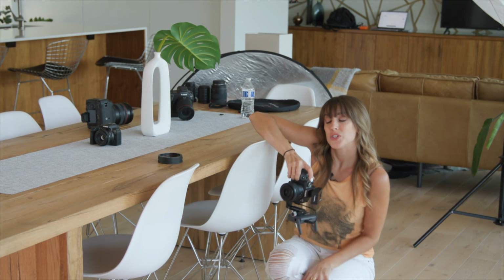So we got a bunch of different options there. I hope that showed you the differences between using continuous light versus flash. And of course I can use them both together.